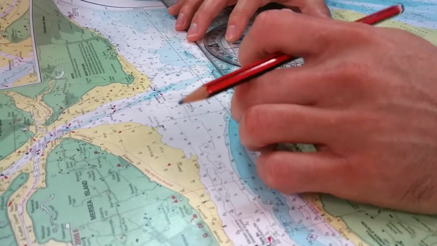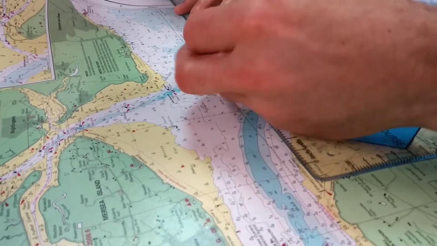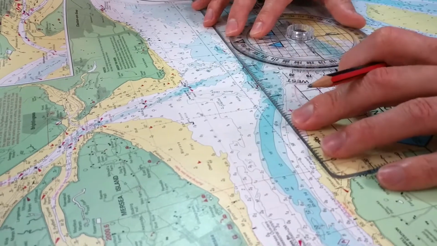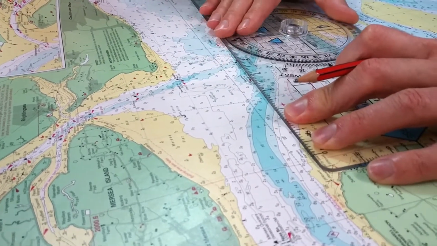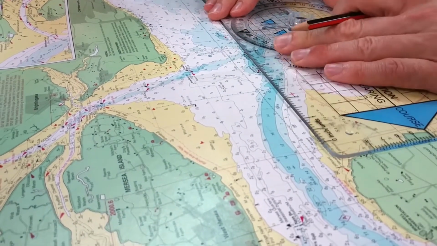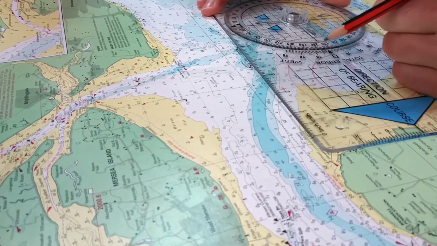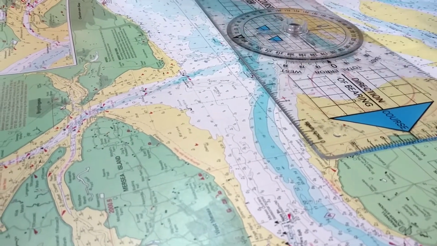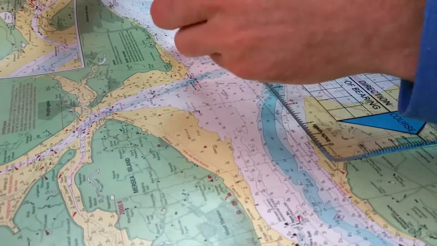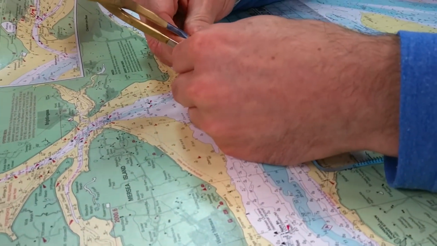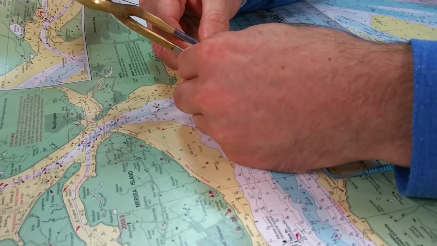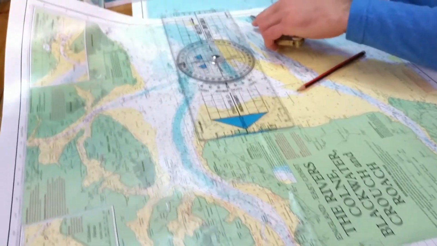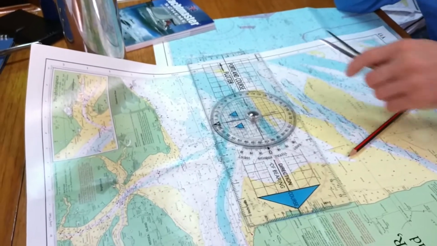Again, leaving that one to starboard. And that's going to be a course of 272 true, a distance of 0.9 nautical miles.